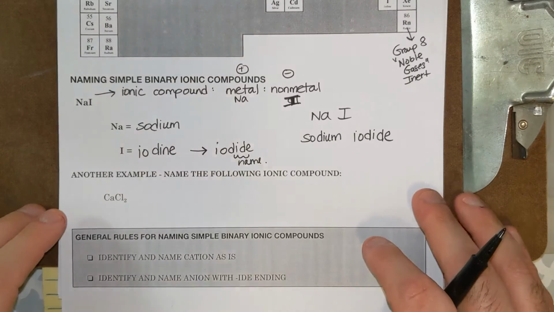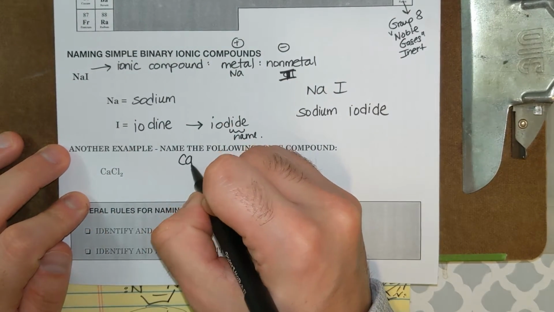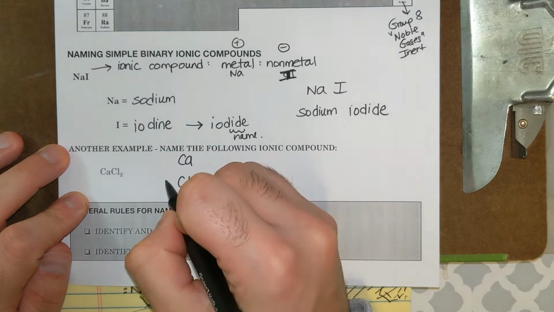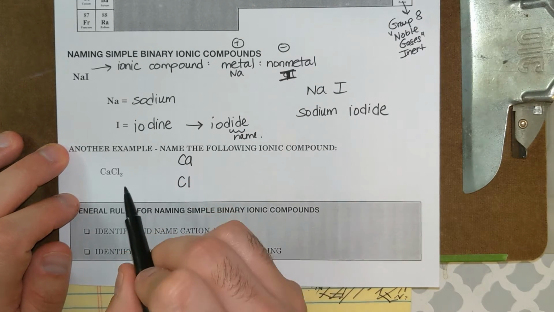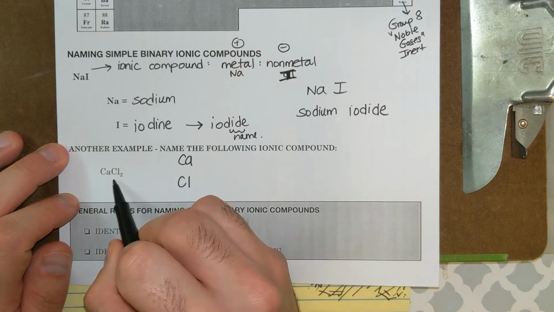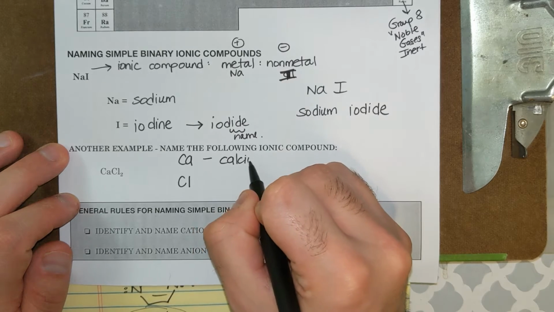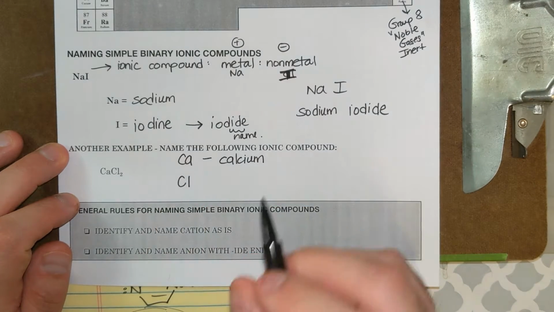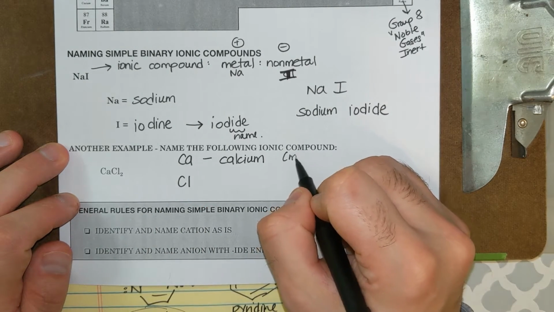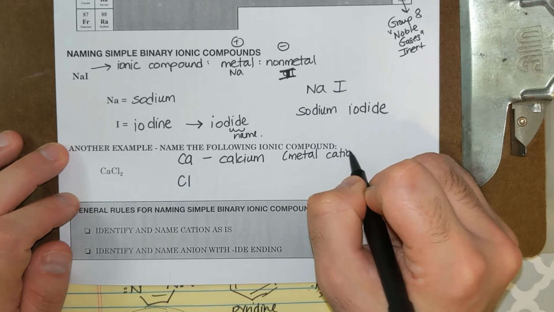So I'm going to do that again, and then I have the rules here. If I had CaCl2, I have Ca and I have Cl. The number of Cl's does not matter for the name. For Ca, I'm going to name that as calcium. Calcium is my metal cation that I name as is.